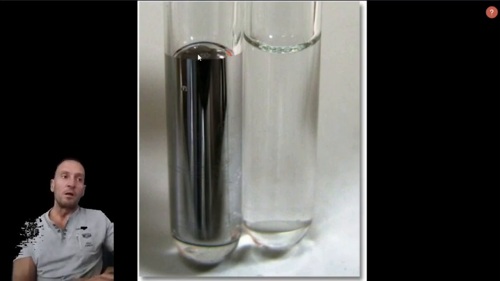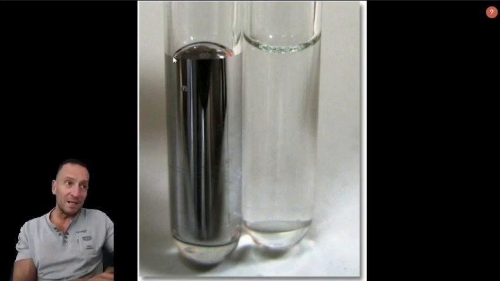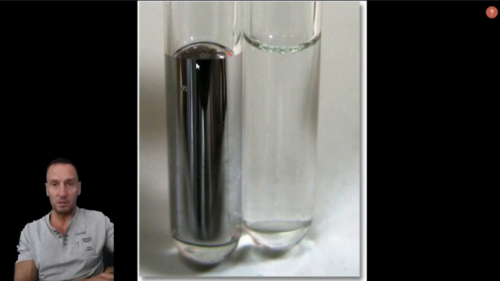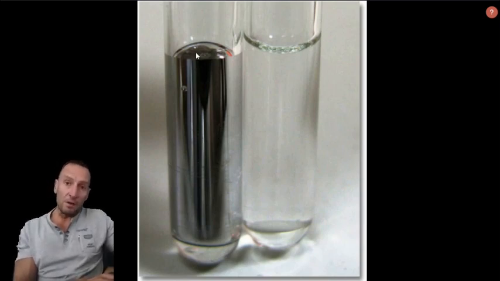Now, the mercury also doesn't make such a nice contact with the glass. Well, the water makes nice contact with the glass simply because mercury, as an elemental metal, doesn't have a polar covalent molecule like the water has.